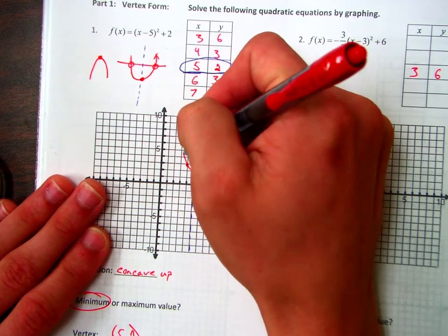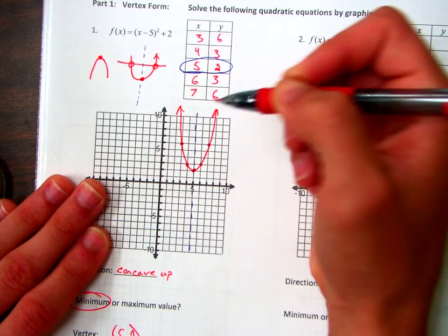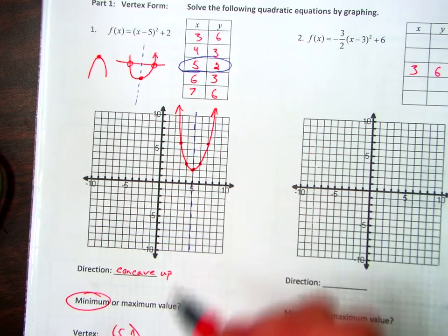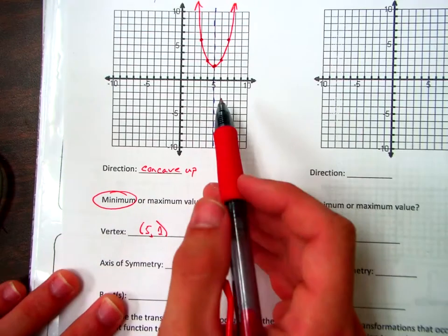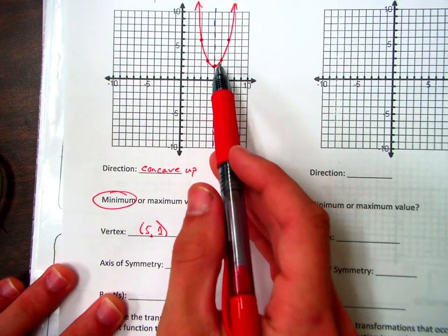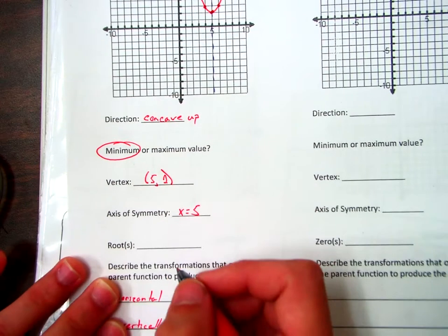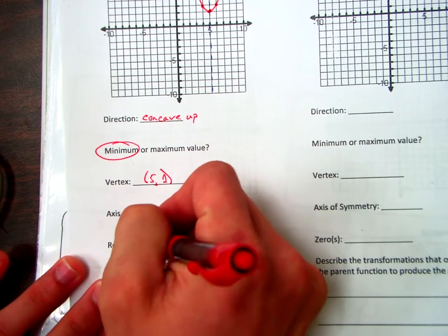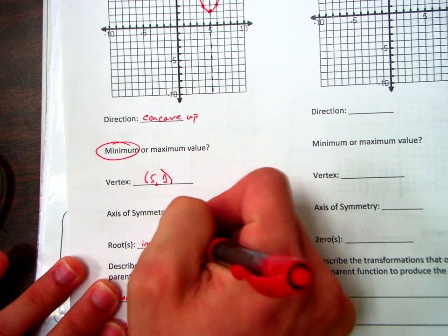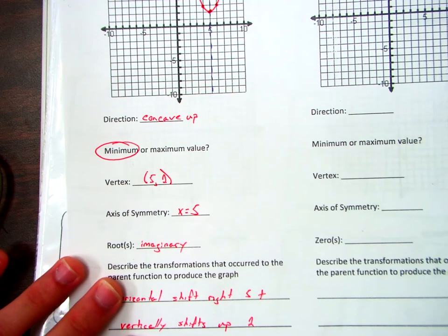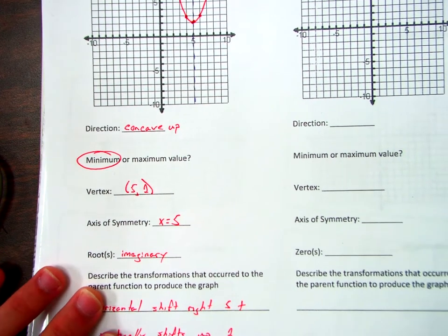So the parabola looks something like this. Now, when you don't see any roots, when you don't see a place where this function goes down and hits the x-axis, then the roots are imaginary. And we'll learn more of what that means when we get into the quadratic formula in a few days.